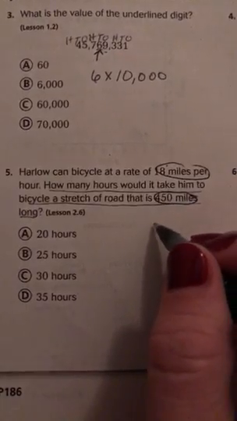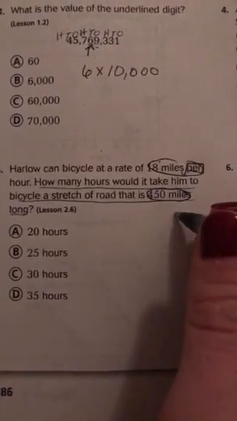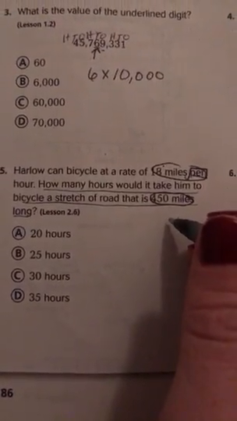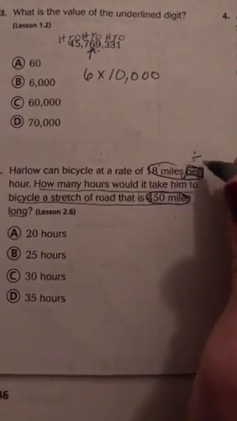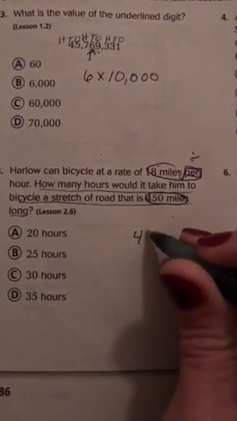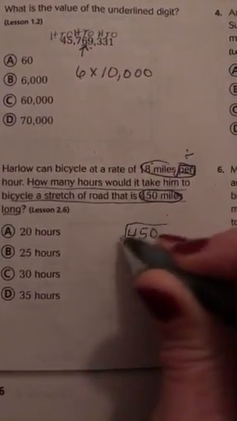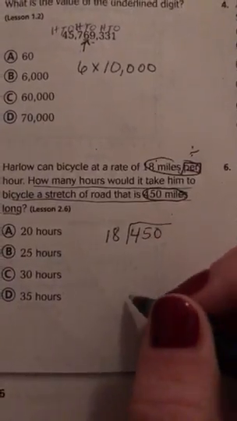So I know that he needs to go a total of 450, and 18 miles per hour is telling me I'm going to do what operation? Right, I'm going to divide. I'm going to take my total of 450 miles, and I'm going to divide it by 18.